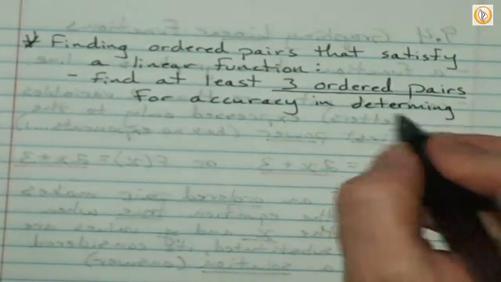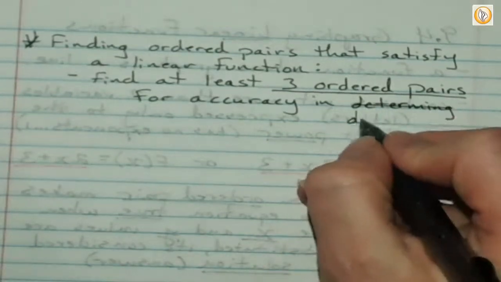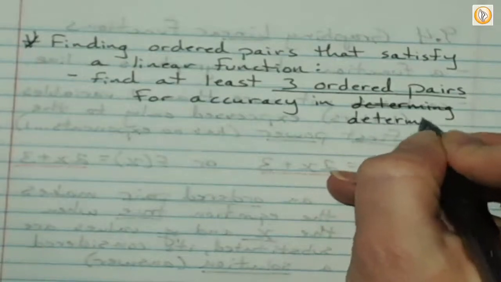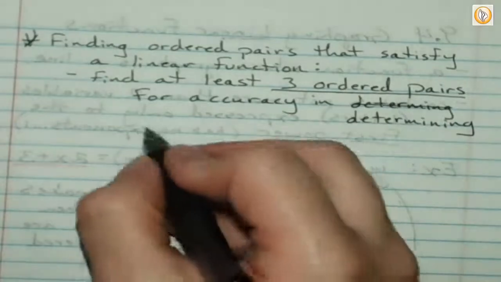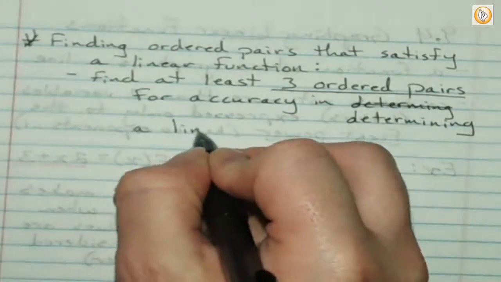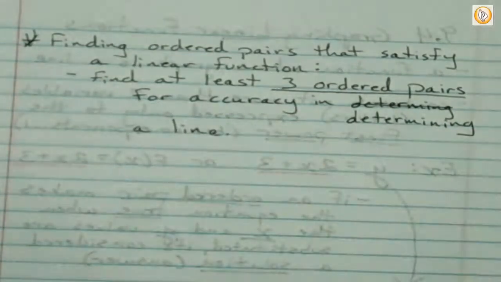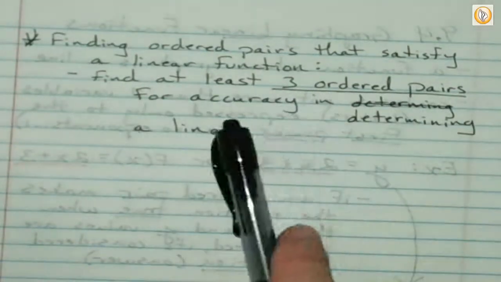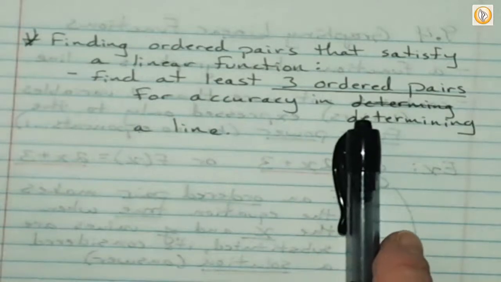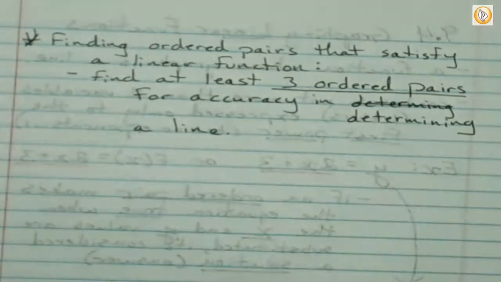Whoops. Determining. I misspelled that. Determining. Wonder how many of y'all would have caught that. Okay. So first you're going to find at least 3 ordered pairs for accuracy in determining a line.